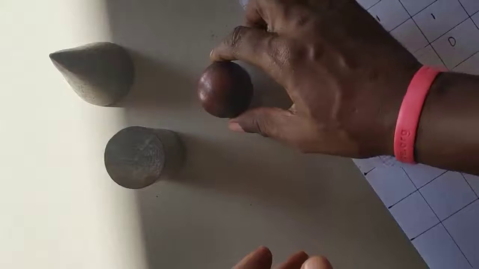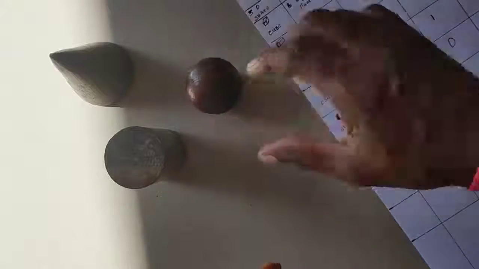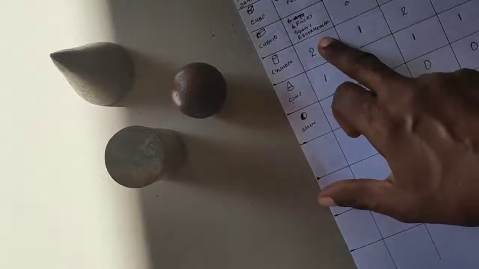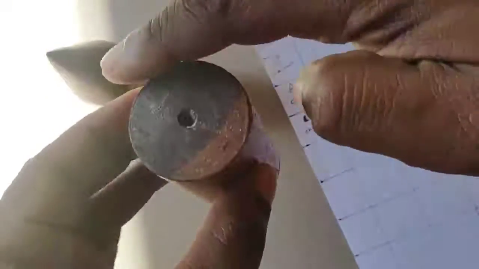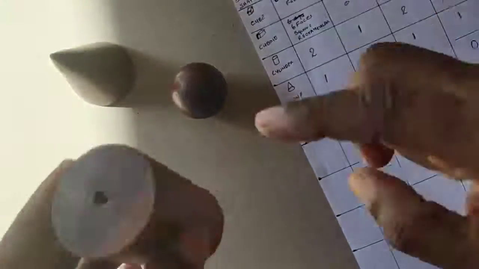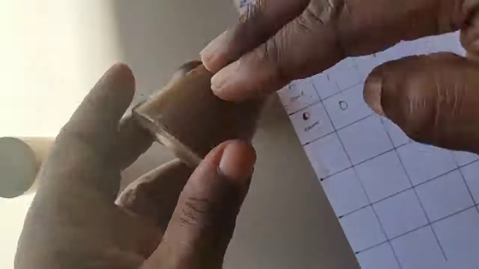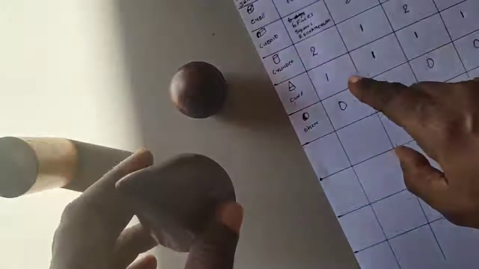So here we have again our cone, our cylinder, and our sphere. All right, and we looked at the qualities of them. We said the cylinder has two flat faces, one curved face, two edges, no vertices, and it can roll. The cone has one flat face, one continuous round face, and one vertex. All right, and yes, it can roll.